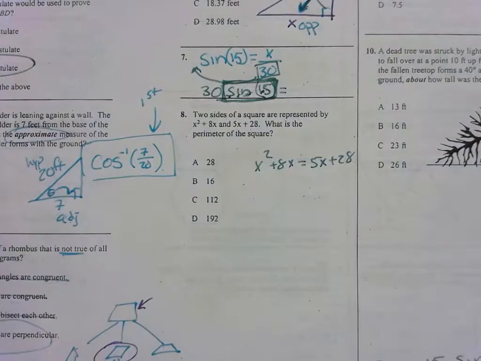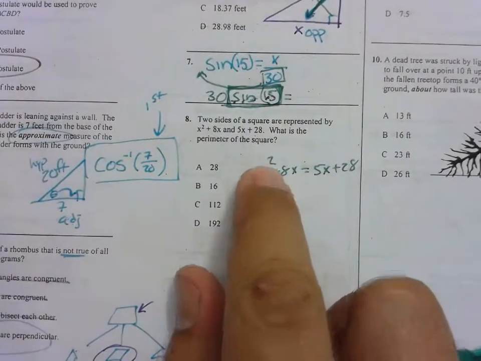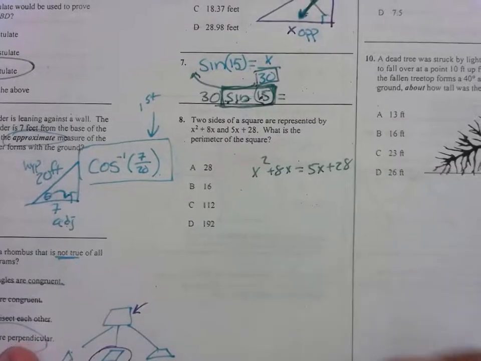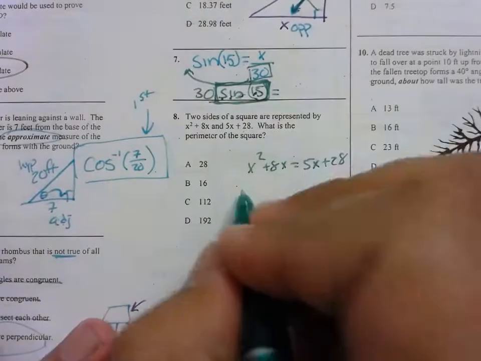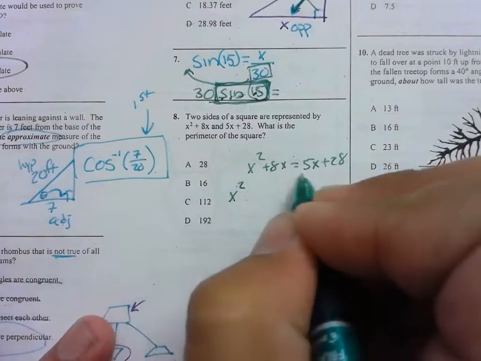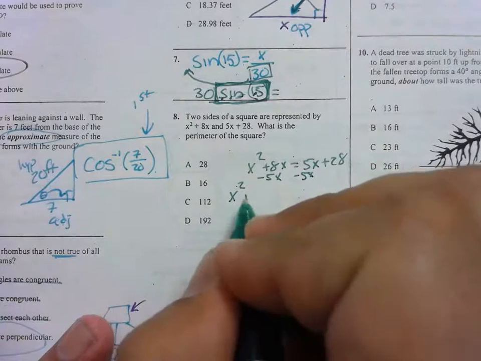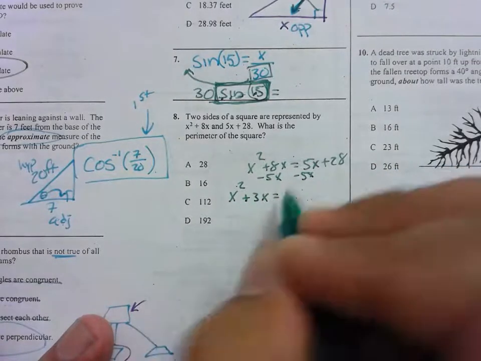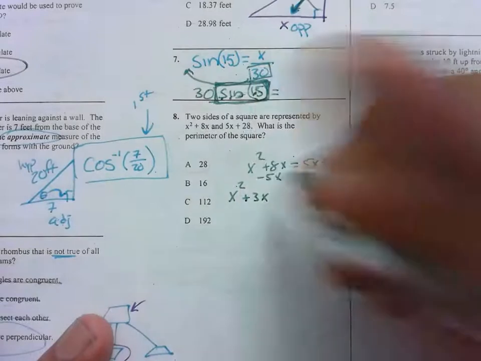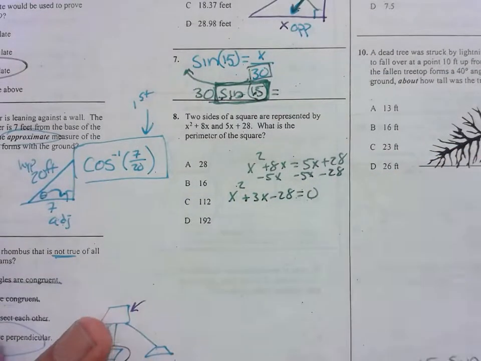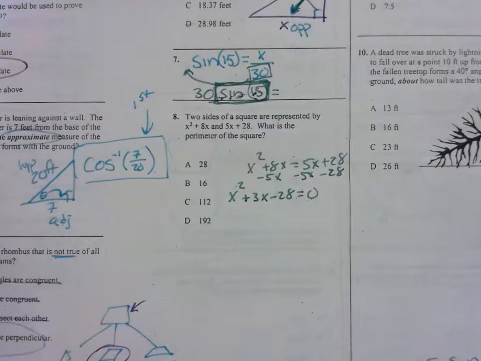Here's the problem. That's a quadratic. We have to take this and set it equal to 0. So you have x squared, and you're going to subtract 5x from both sides. So you have plus 3x, and you're going to subtract 28 from both sides. Minus 28 equals 0. You have to use factoring.